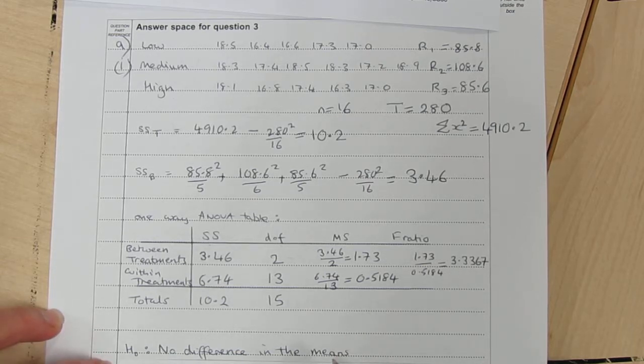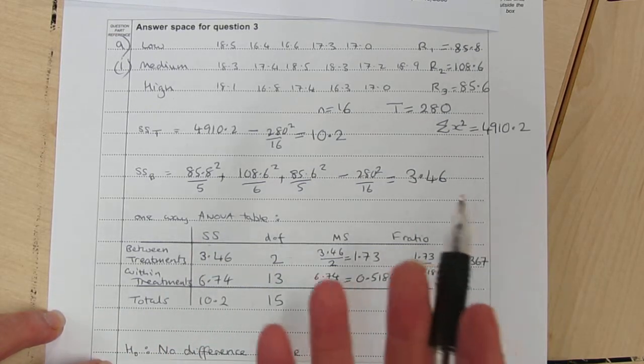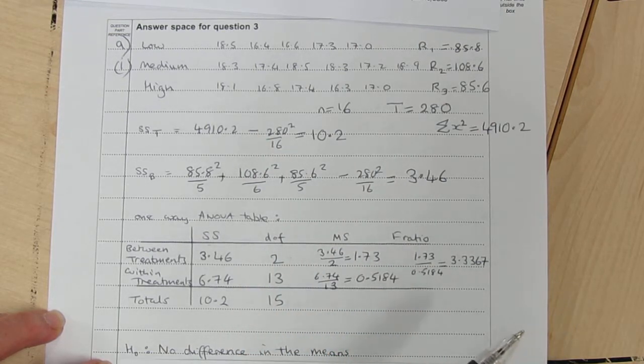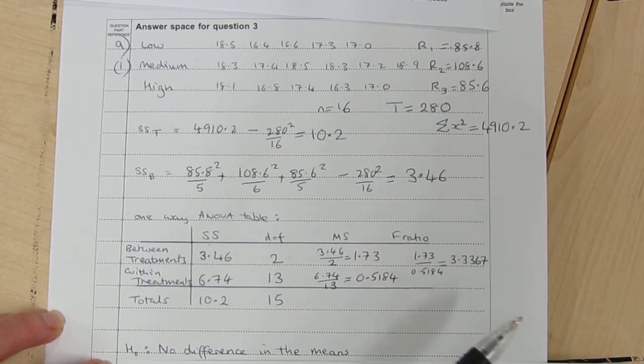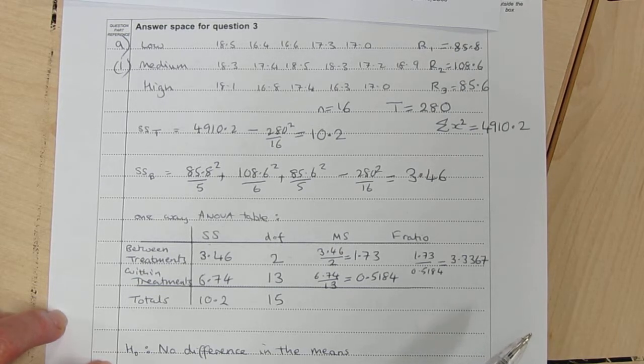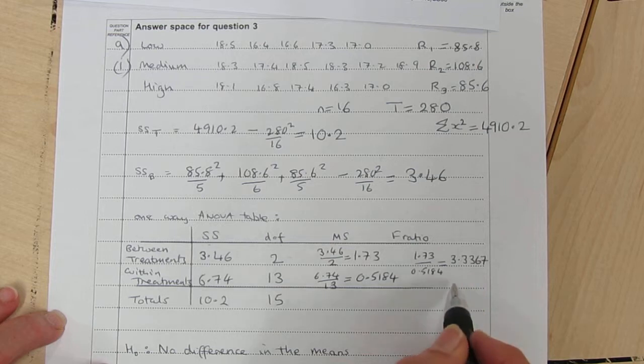Now H1, you're testing to see if there is a difference in one or more of the breaking strengths. So the easiest way to write that down for the alternative hypothesis is to start with the words at least one. So my alternative hypothesis is at least one mean is different. We've got the test statistic. We now need the critical value.